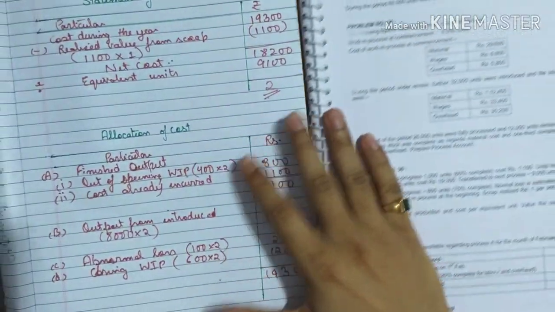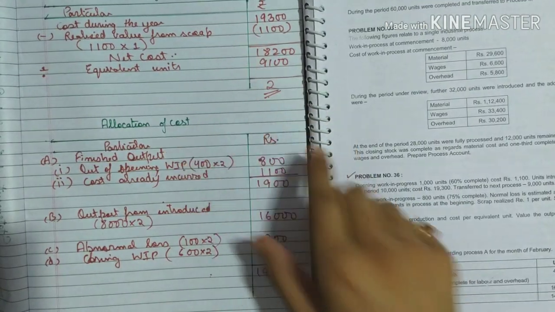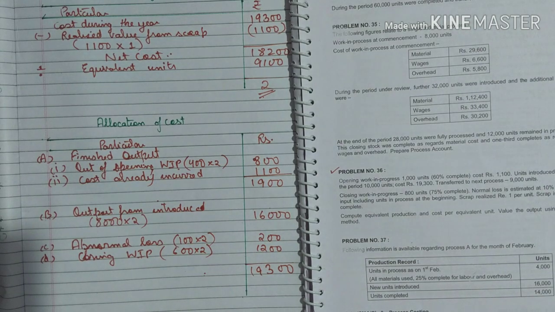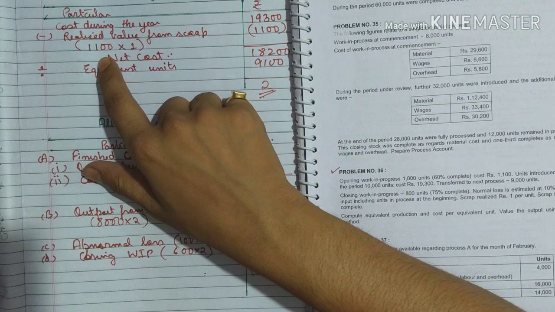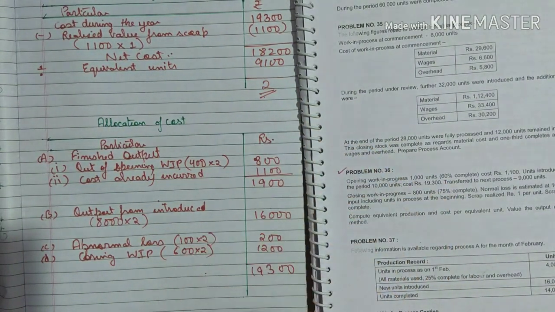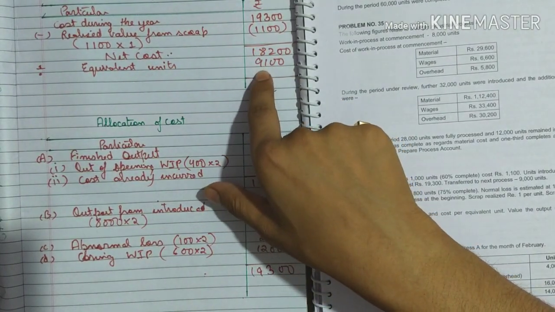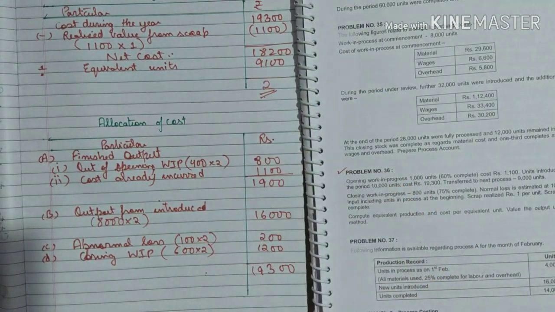Next, we'll be calculating the statement of cost. First, we'll write the cost during the year, which is already given in the question as 19,300. Then we'll decrease the realized value of the normal loss, which can be sold as scrap at 1 rupee, and for 1100 units, it's 1100. The net cost is 18,200, and we'll divide it by the total equivalent units, which is 9100, which amounts to 2 per unit.